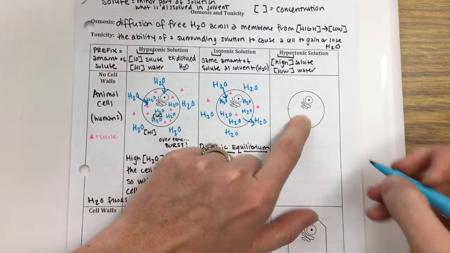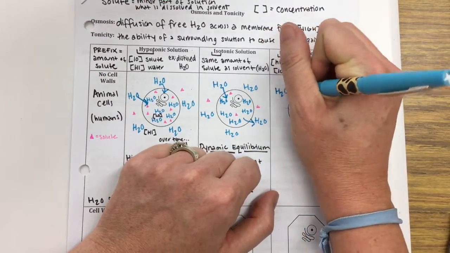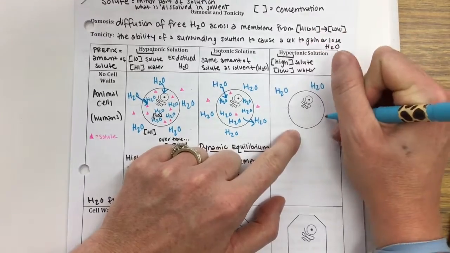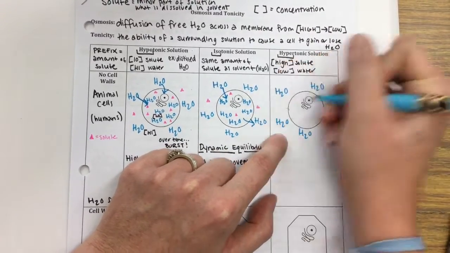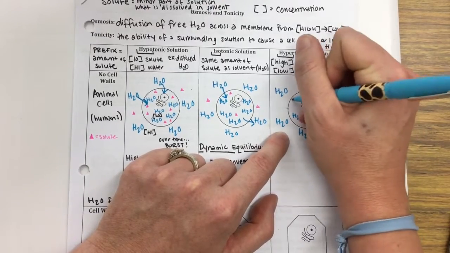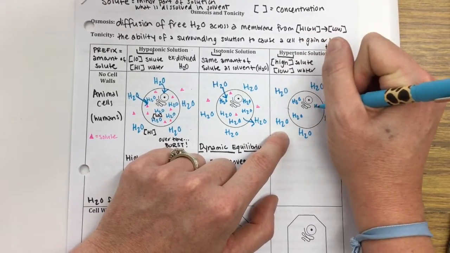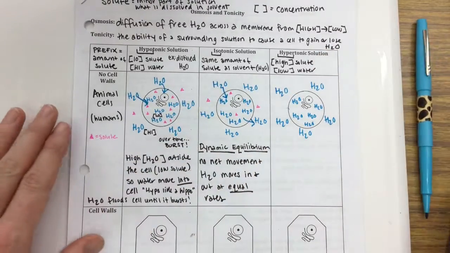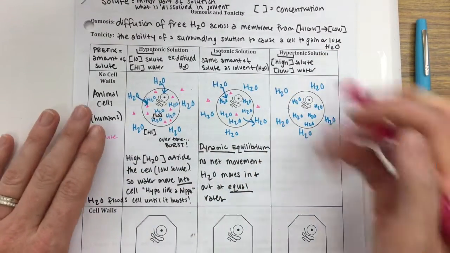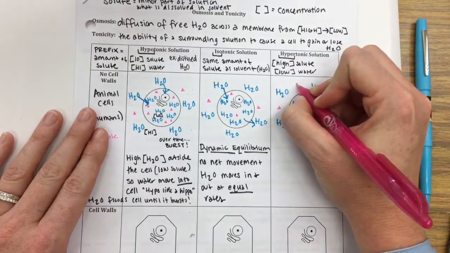So here is my cell. We'll still do our same 5 waters in blue, but this time it's going to be reverse, where we have tons of solute mixed in.